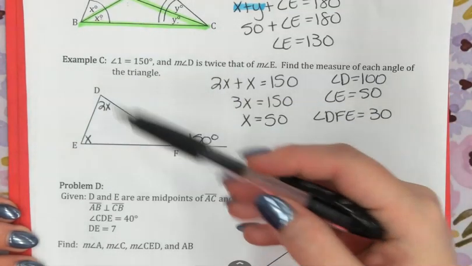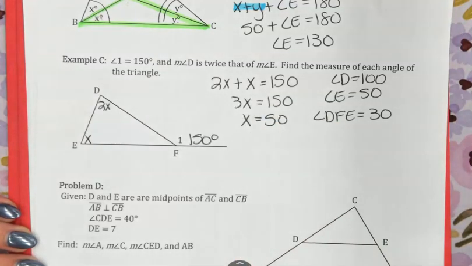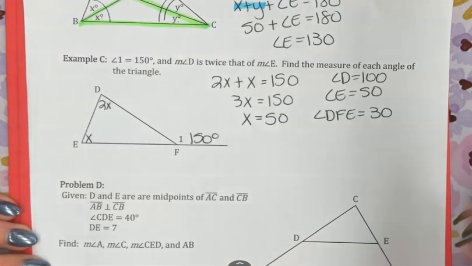And with that information, you could also answer questions about this triangle as far as which sides are the longest and which ones are the shortest.